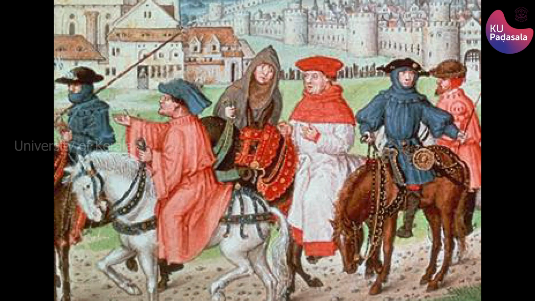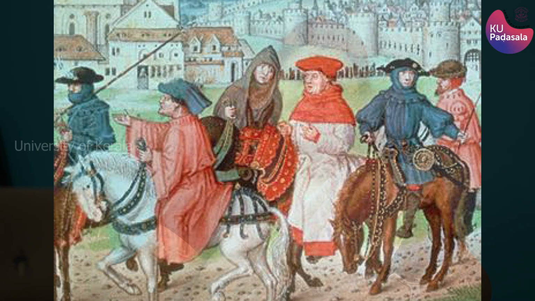And Chaucer depicted all classes of people. He showed the entire 14th century society in his Canterbury Tales, as you might know. And he used a very realistic, humorous narrative style, very modern narrative style.